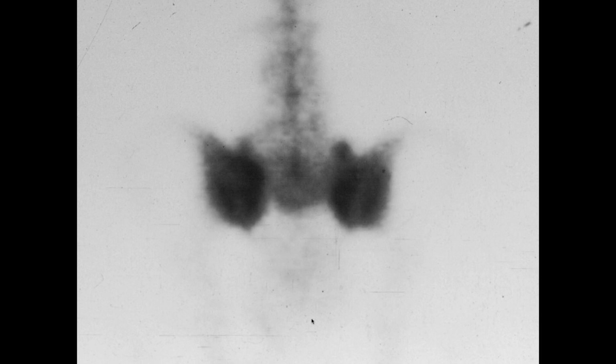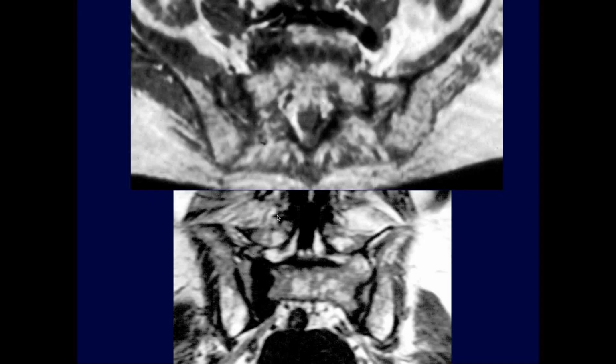Yeah, so you have uptake bilaterally in the pelvis. You can barely see the femurs, like the more distal femurs, or I can, at least on this screen. And you can kind of see the ilium. It's really the sacra that you have a lot of uptake bilaterally. Here's the MR scan.